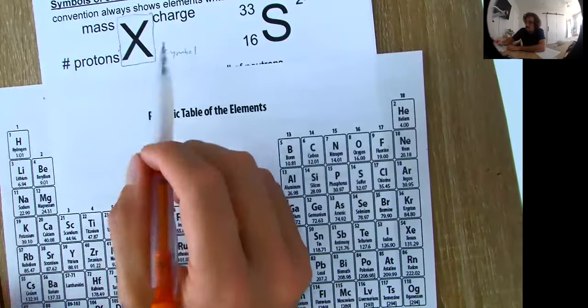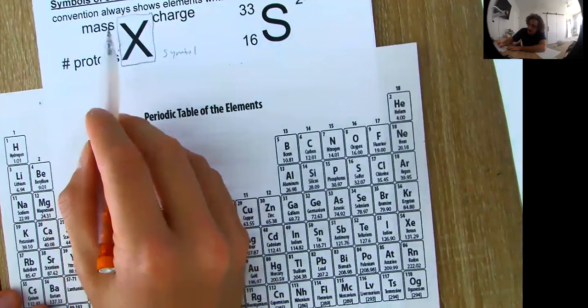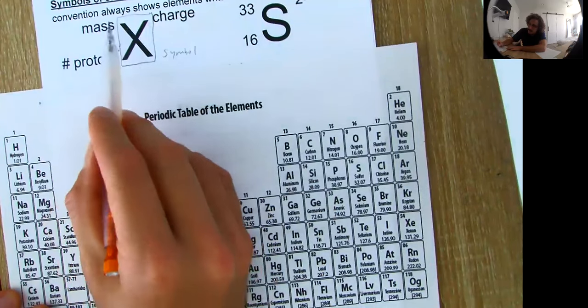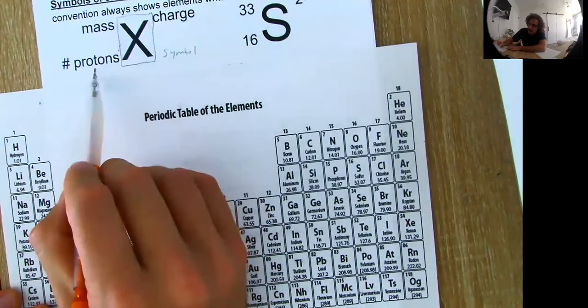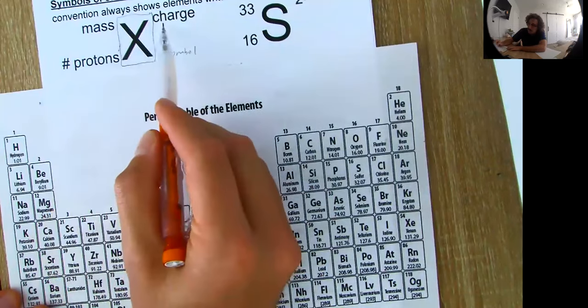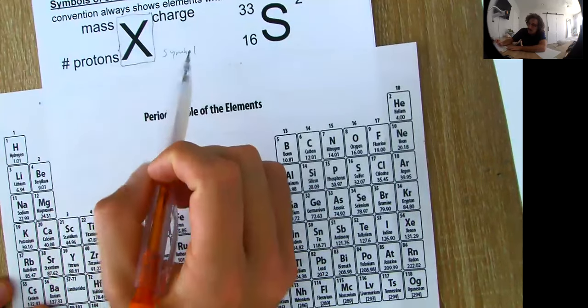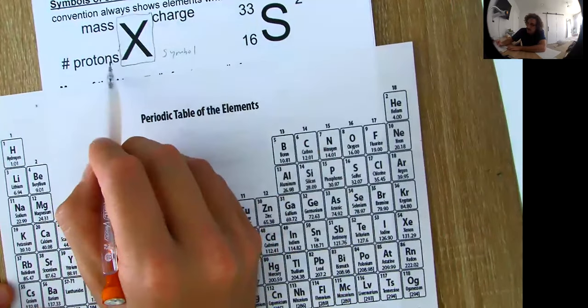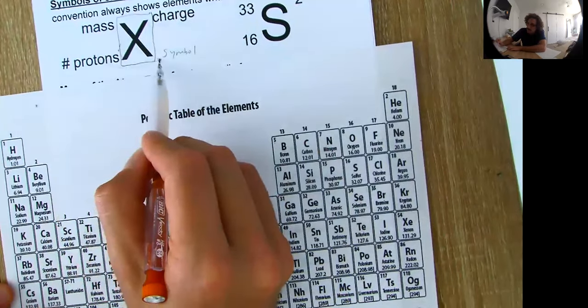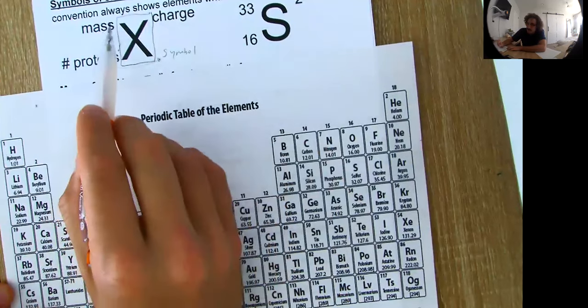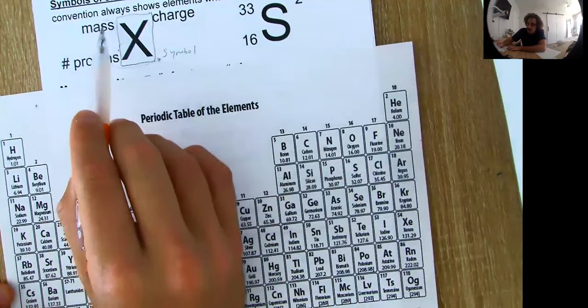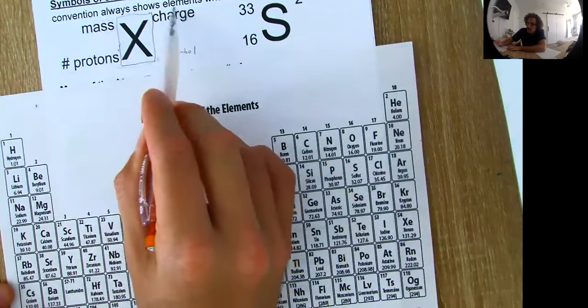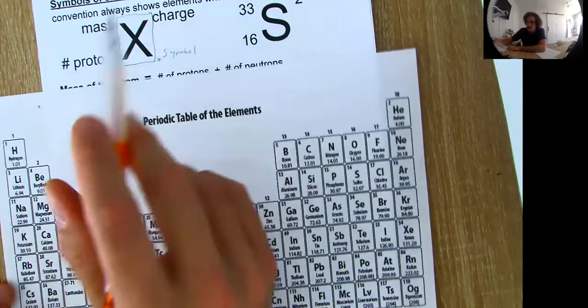That's the box. Over here on the top left-hand side, you'll see a little number. That's the mass number. And then the number of protons goes on the bottom left. And then finally, a charge can be written on the top right. The number of protons determines what the element symbol is, determines what the element is. The mass number can change depending on the number of neutrons. The charge can change depending on the number of electrons.